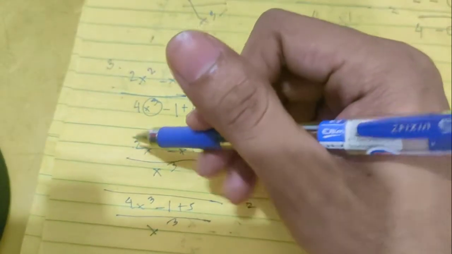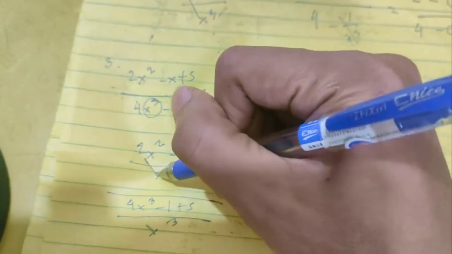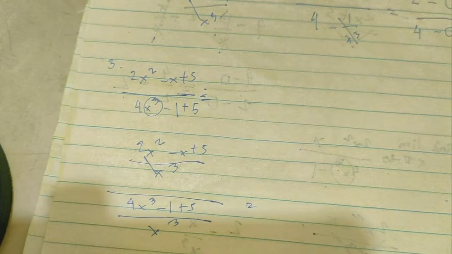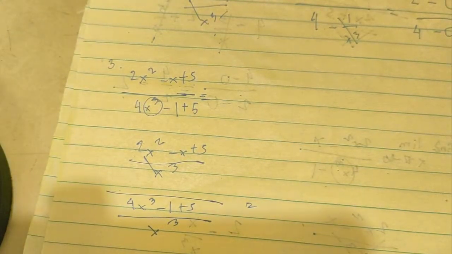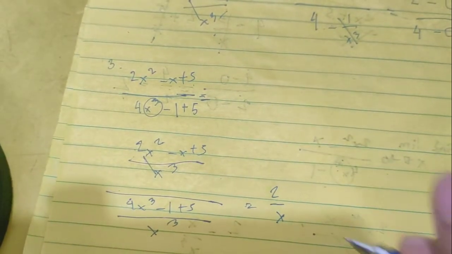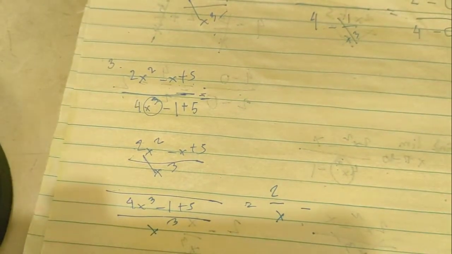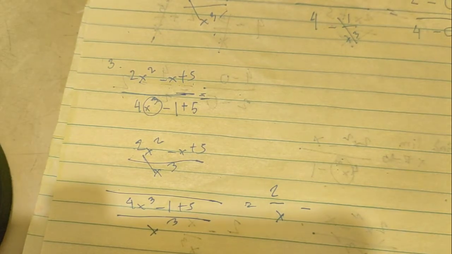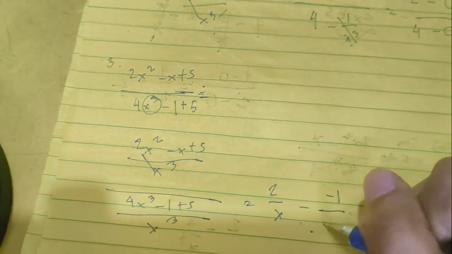if we distribute to 2x squared, we should get 2 over x minus, if we distribute to negative x, we get negative 1 over x squared.